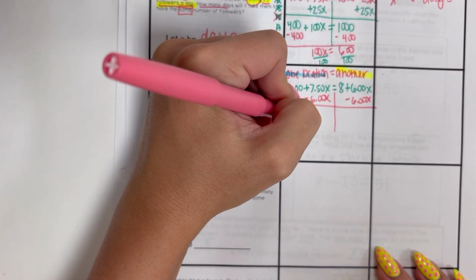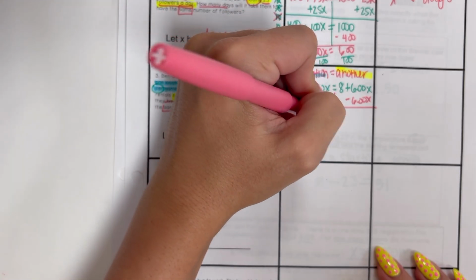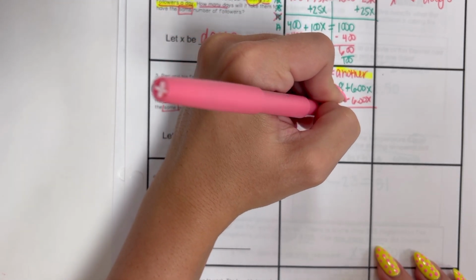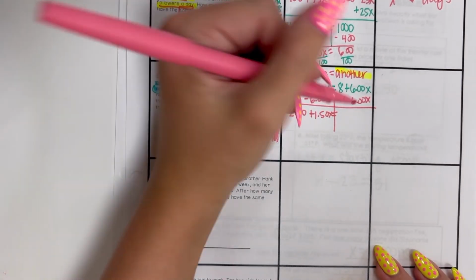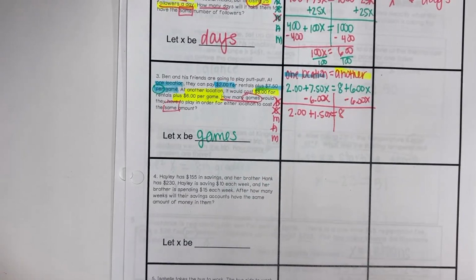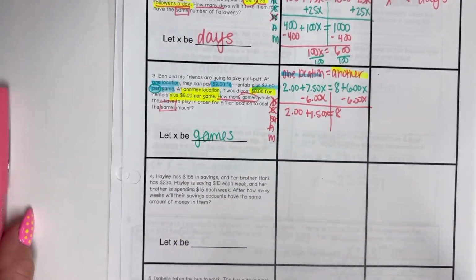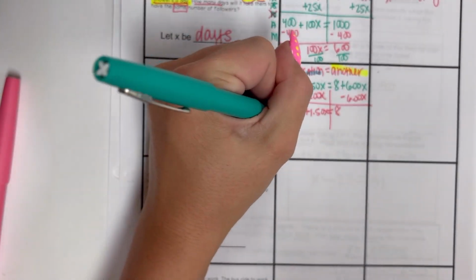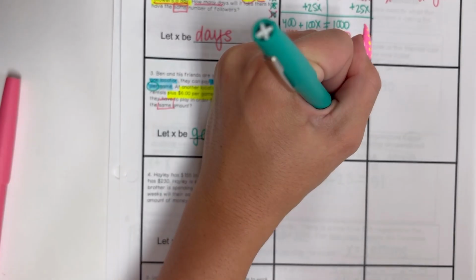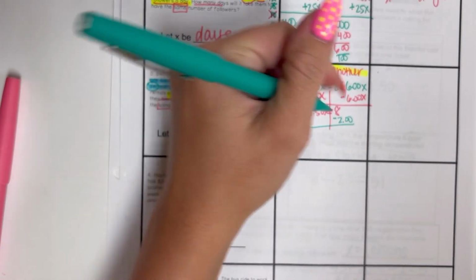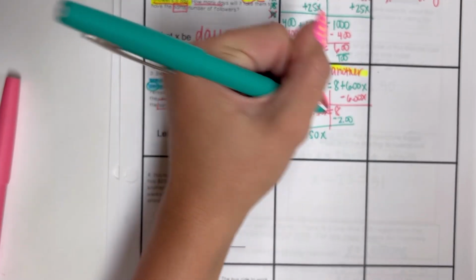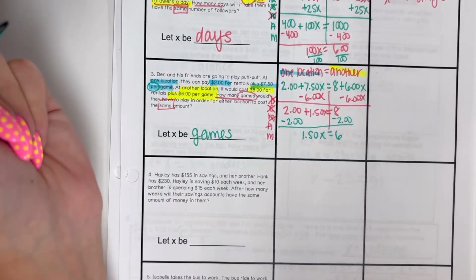So then I'm left with 2 plus 1.50x equals 8. Okay, I moved the variable. Now it's a normal problem. I'm going to cancel out that 2 by subtracting 2. So I'm left with 1.50x equals 6.